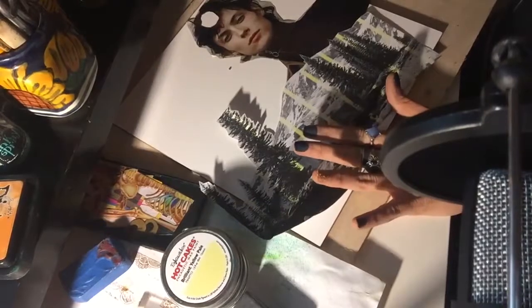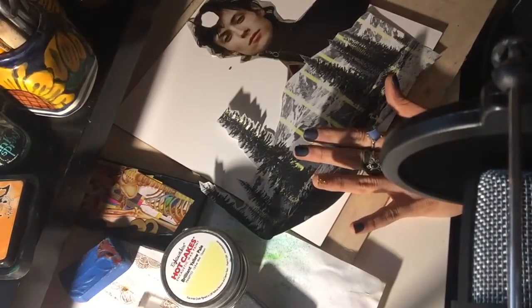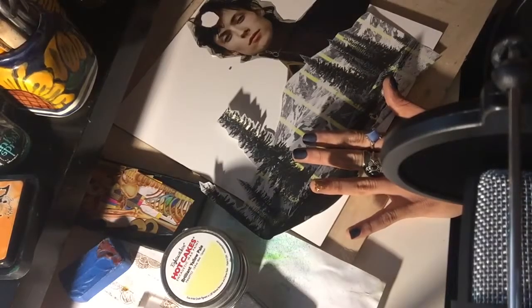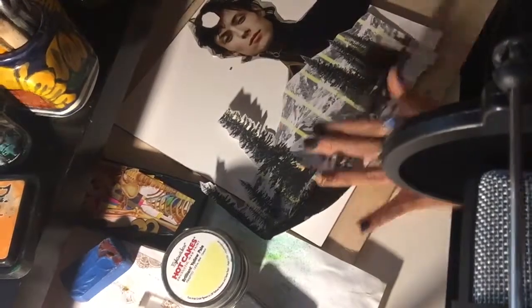This is a foresty type collage slash multimedia painting, and let me see, I'm trying to find some of the things we're going to use.